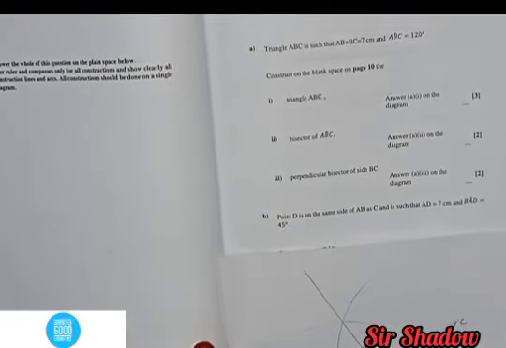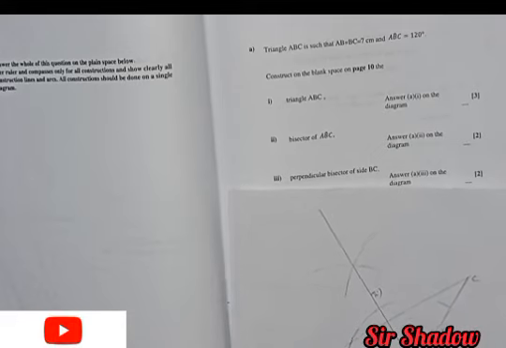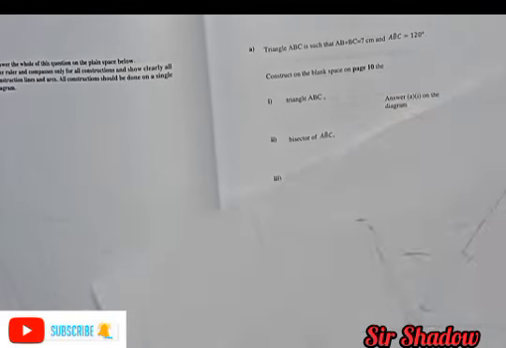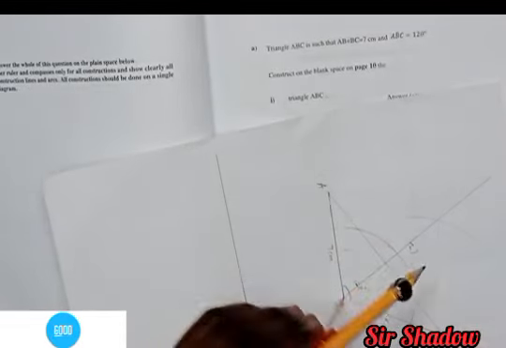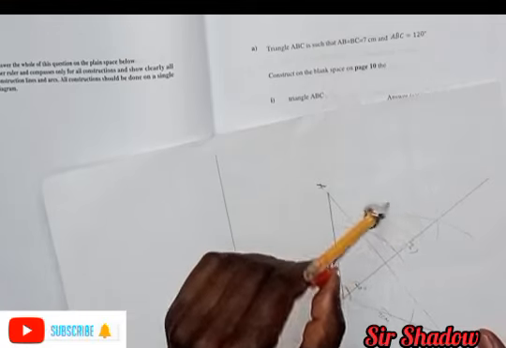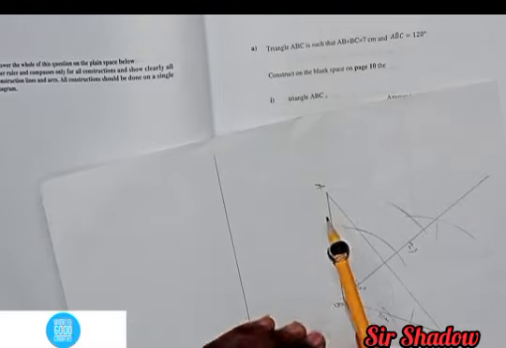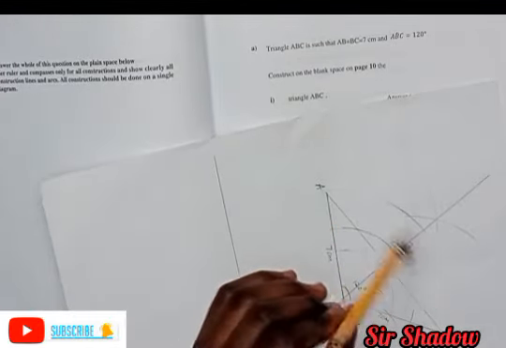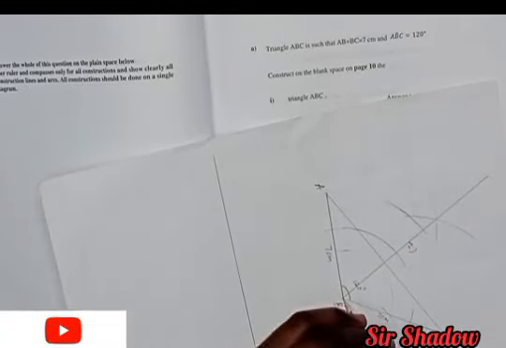We are tackling this question, item 3, perpendicular bisector of side BC. BC is here. This is BC. So you have to draw the perpendicular bisector. We have to open the compass at any point. Then draw the arc, then also draw the arc up and down like this one.